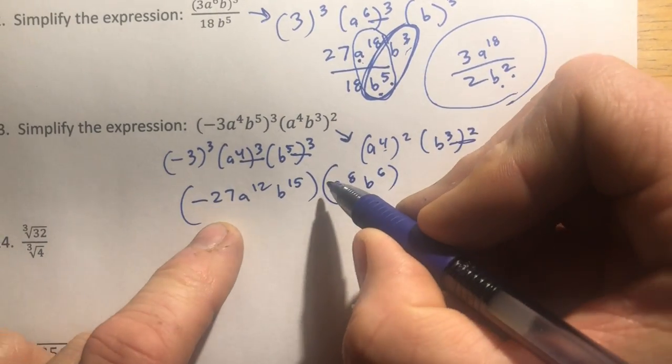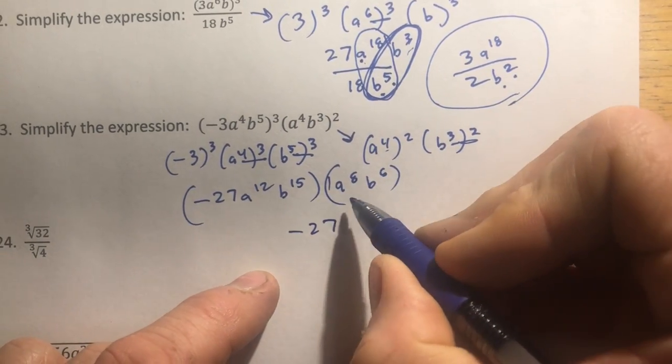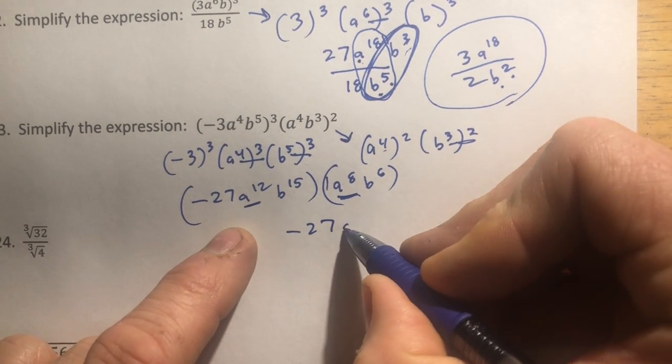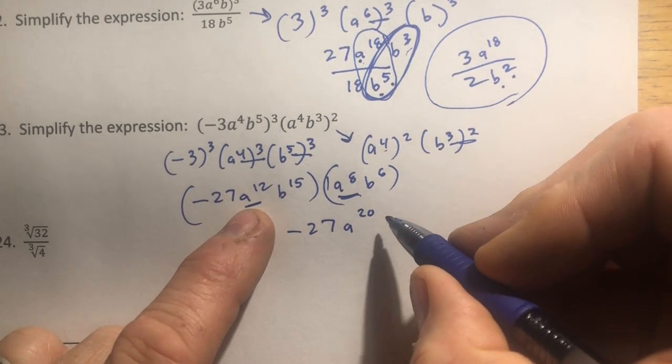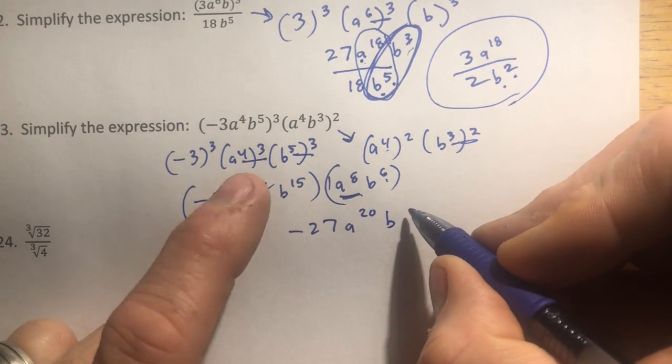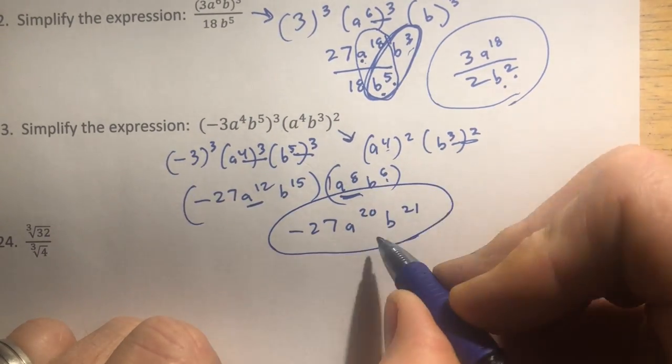Well, negative 27 times 1 is negative 27. A to the 8 times A to the 12. All right, I add those now. That's going to be 20. And then 15 and 6, I add those, that'd be 21. And there's my final answer.